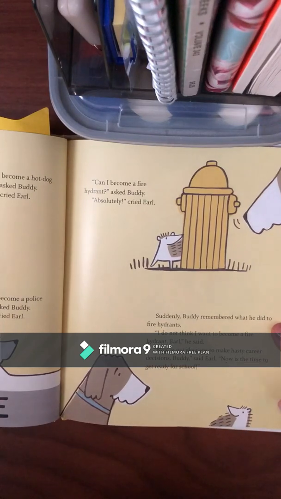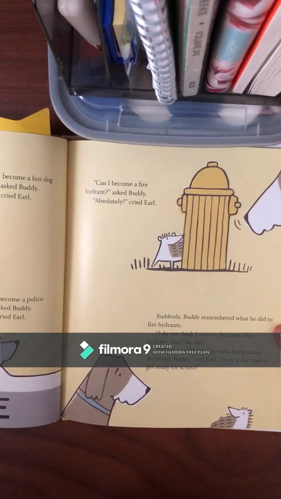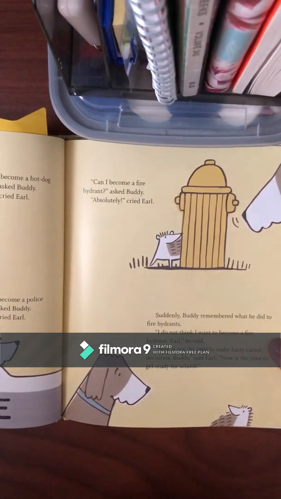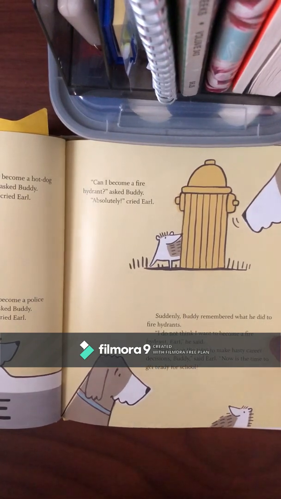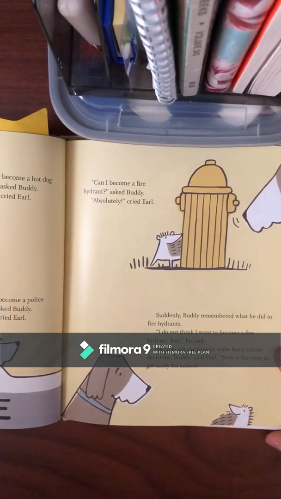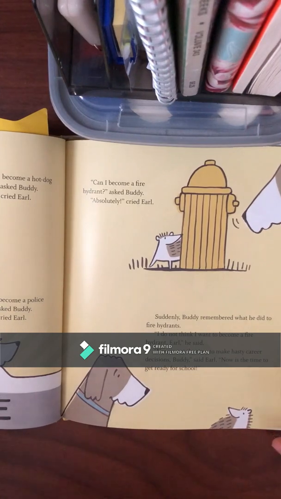Suddenly, Buddy remembered what he did to fire hydrants. "I don't think I want to become a fire hydrant, Earl," he said. "Now is not the time to make a hasty career decision, Buddy," said Earl. "Now it's time to get ready for school."